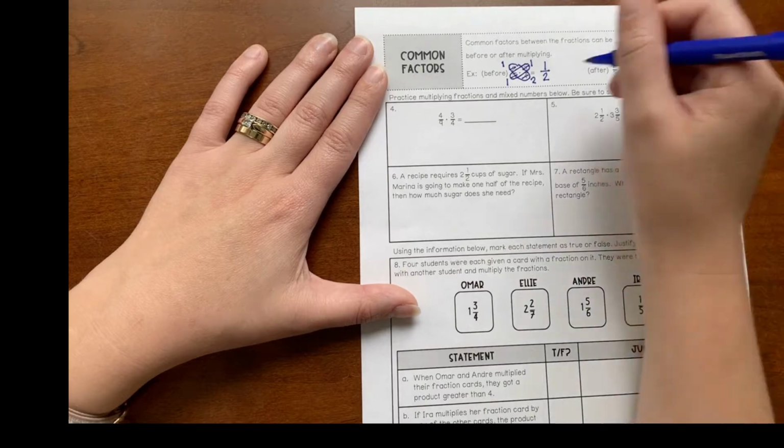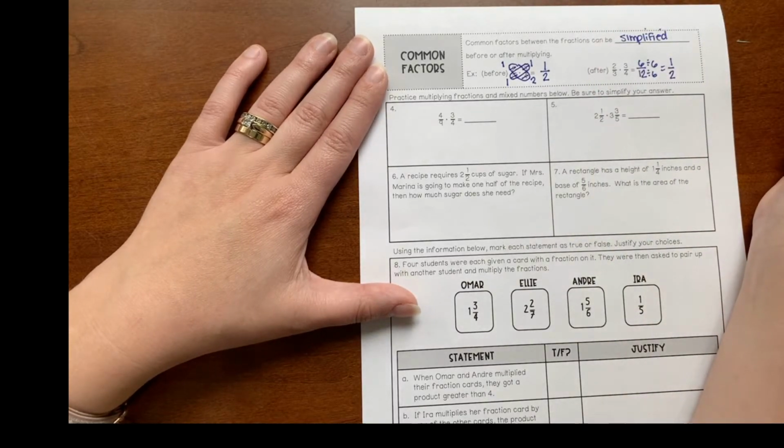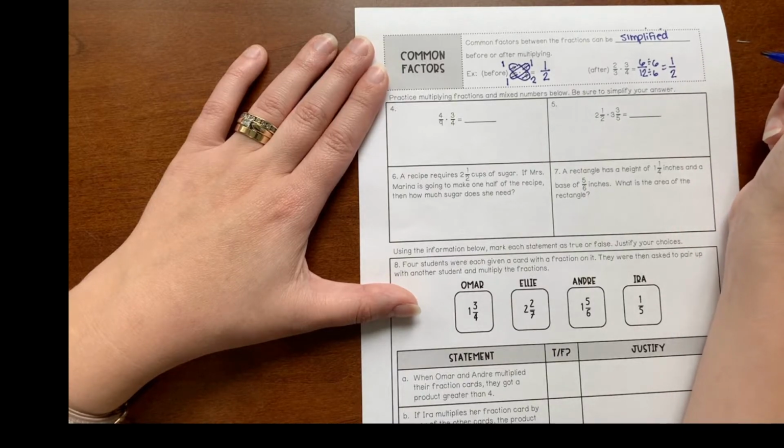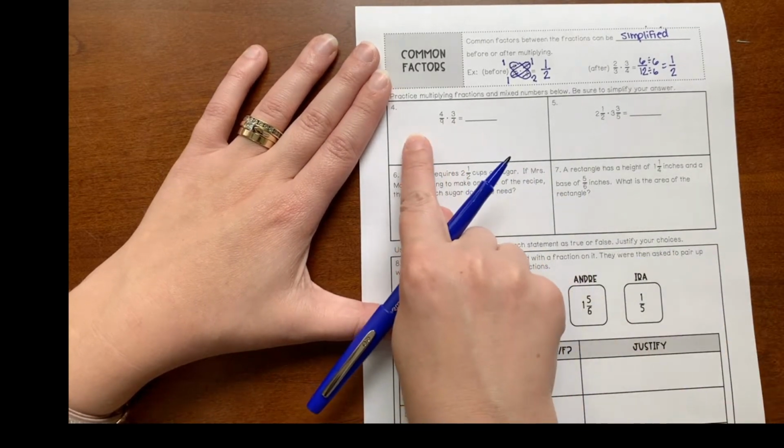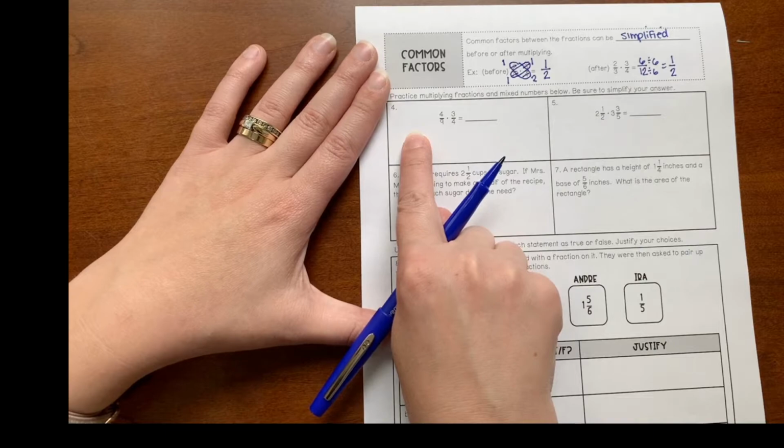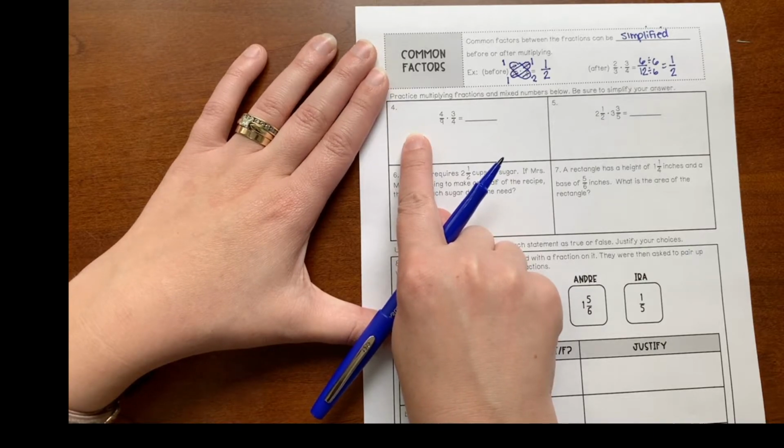So either way, I get the same answer. It's just whether you want to simplify first by cross-canceling, or if you want to simplify after multiplying the fractions by dividing by the greatest common factor. Totally your choice. So why don't you go ahead and try one or the other of those methods with number 4, and then come back and check.